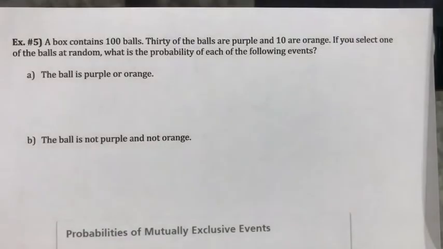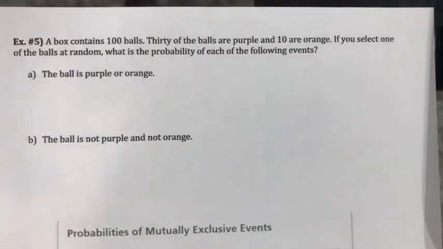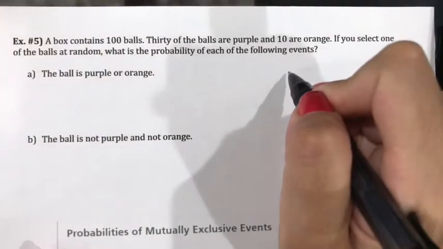All right, a box contains 100 balls. 30 of the balls are purple and 10 are orange. Okay, so let's go ahead and start by creating our sample space, which I'm going to draw off to the side here.